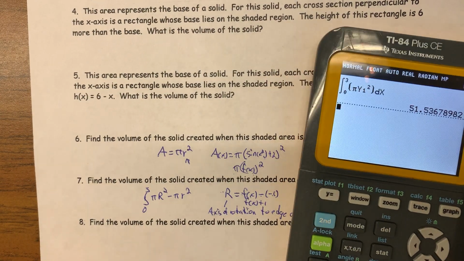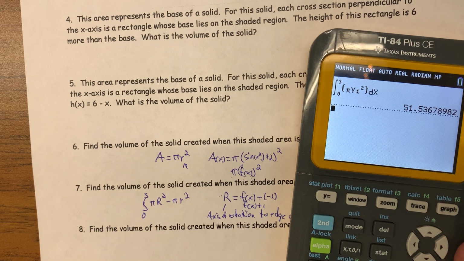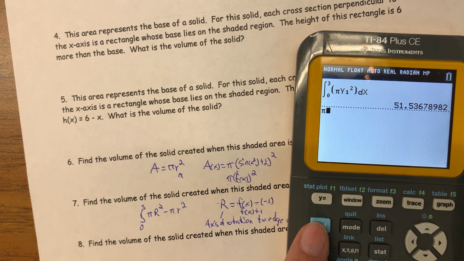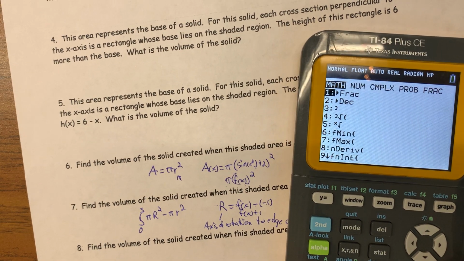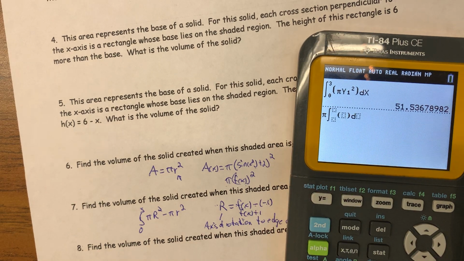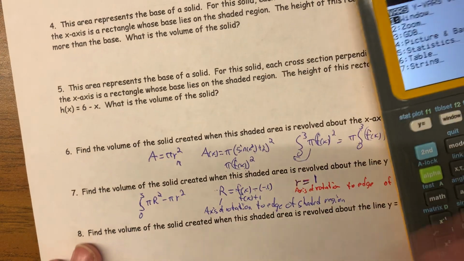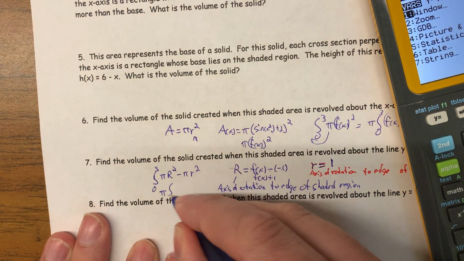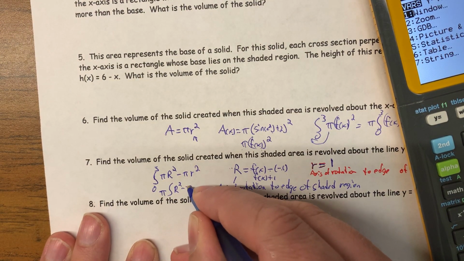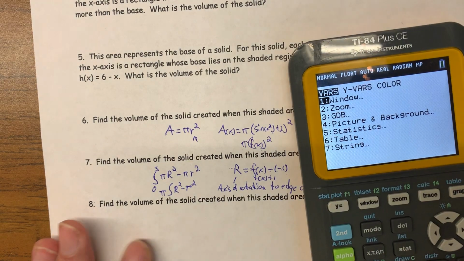Sometimes you'll see this written, you can factor out a common factor of pi. A lot of people like to write it like this, pi times the integral, because then the pi will distribute to both. So from 0 to 3 of, and then it'll just be, so another way to write this, I'm going to write it right here, is pi times the integral of big R squared minus little r squared. That's another way to do it.